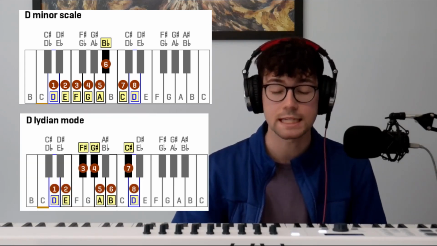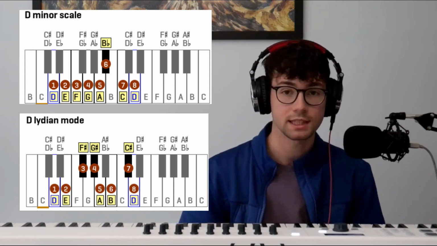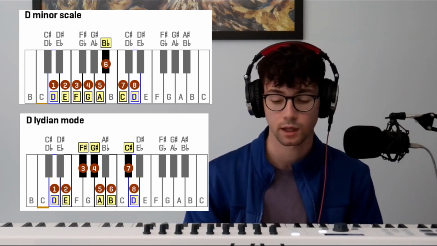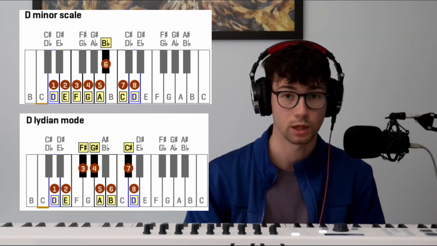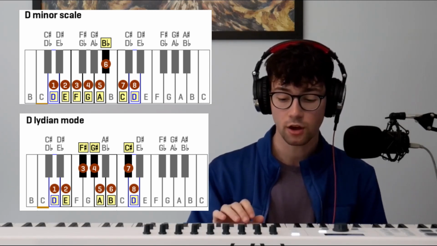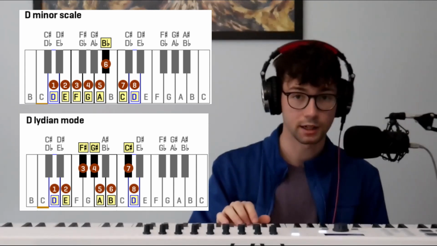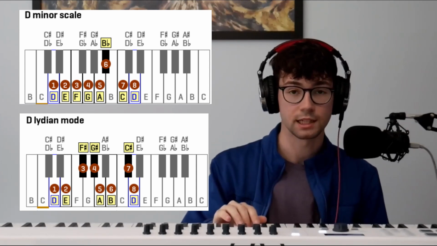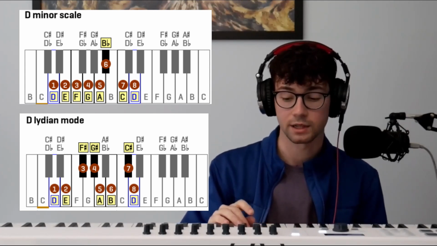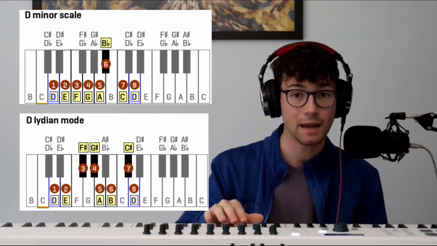We've used D Lydian, which is a bright and happy mode, and we can see that when we use D Lydian compared with D minor, which was the key that we were in, the tone of the piece is going to change, because our third, which dictates our tonality of the piece, that was minor. But when we start using Lydian, that third, that F, is going to become F sharp, which is a major third.